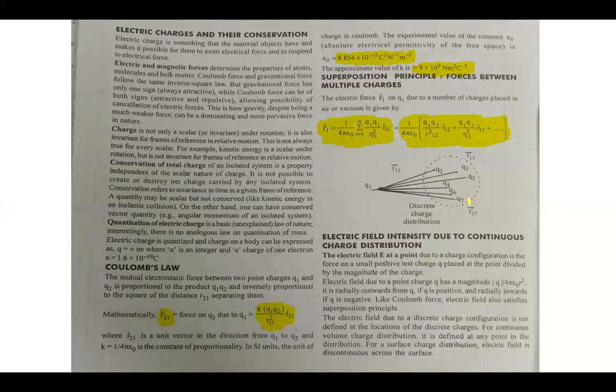The electric field due to a point charge is the magnitude of the charge divided by 4 pi epsilon naught r square. It is radially outwards from Q if Q is positive.